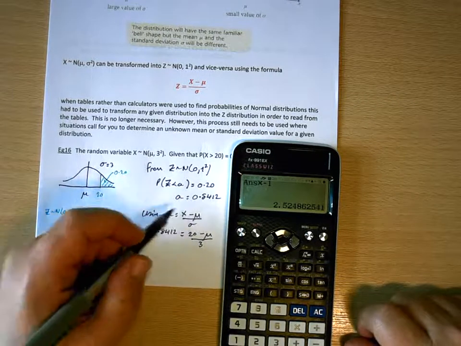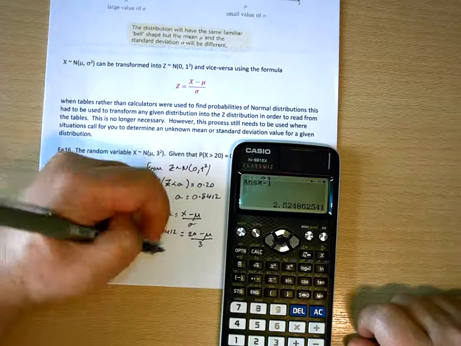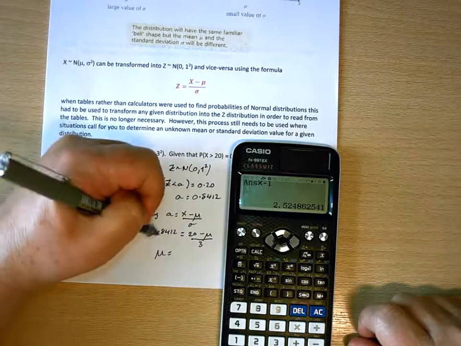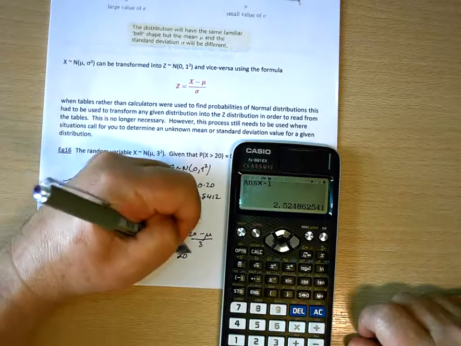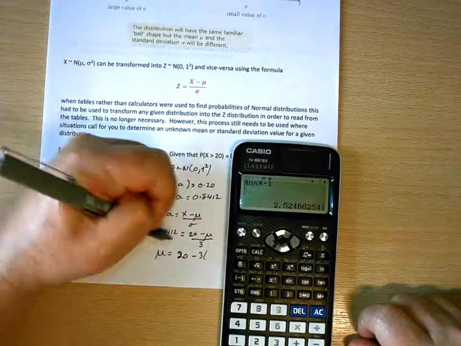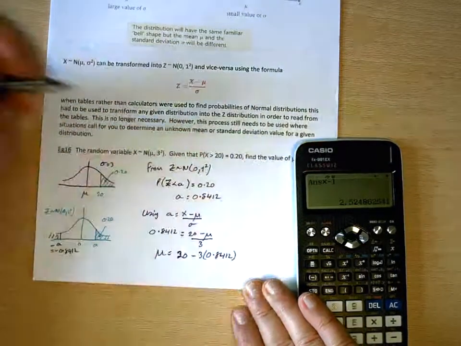because I wanted the positive value, so 20 minus mu is that. So mu will be 20 minus 3 lots of 0.8412.